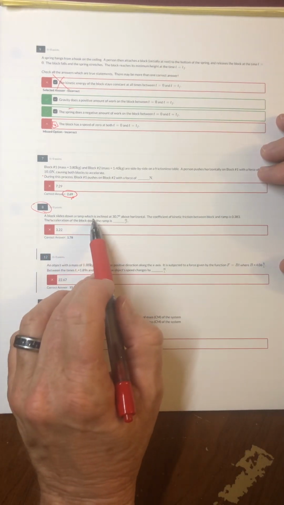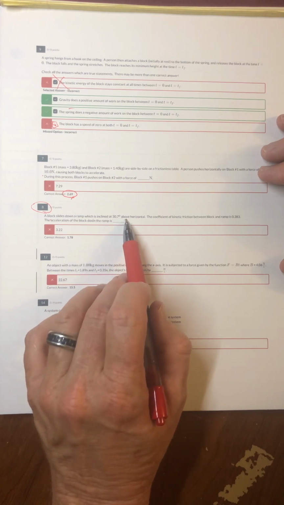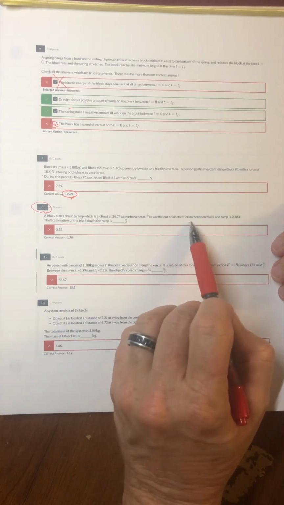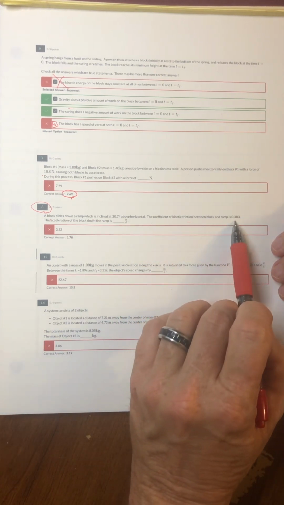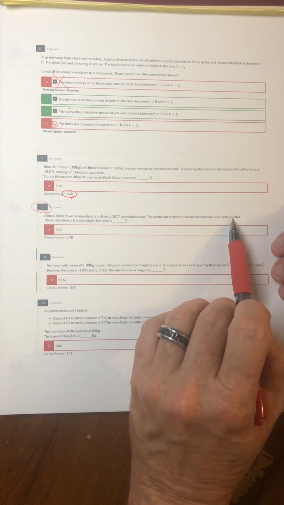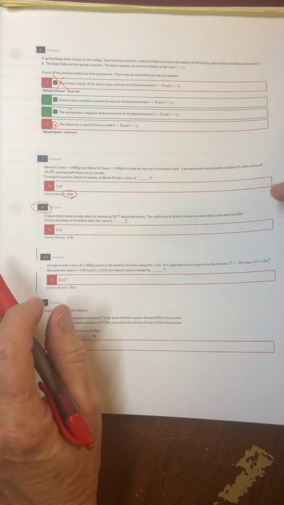This one says, a block slides down a ramp which is inclined at 30.7 degrees above the horizontal. The coefficient of kinetic friction between the block and the ramp is 0.383. The acceleration of the block is, okay.